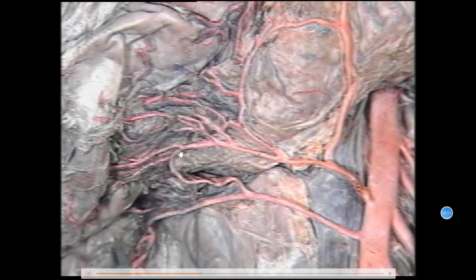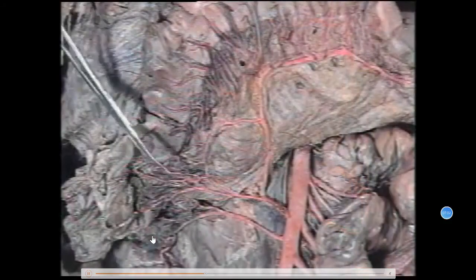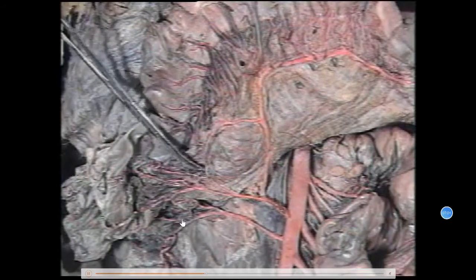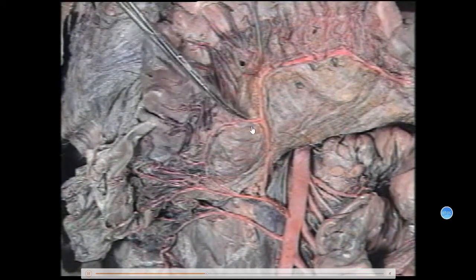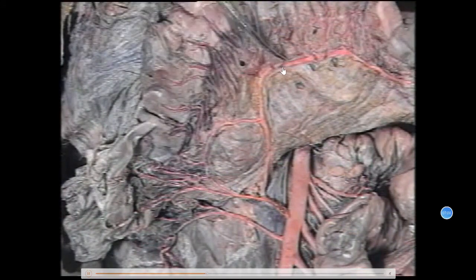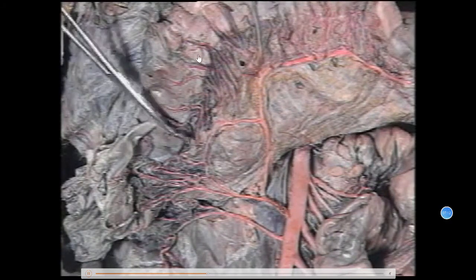Ascending branch anastomosis with its right branch here. Descending branch also anastomosis with ileocolic artery. Then this also arterial arch is similar to the small intestine. Then send off straight arteries to the colon.